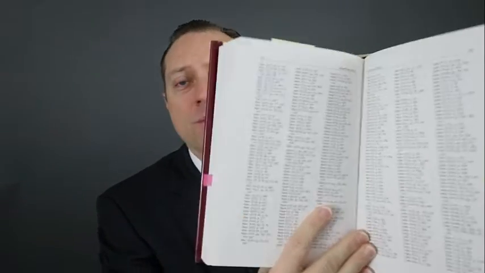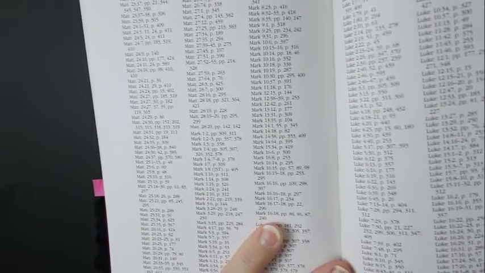This is the teachings of the prophet Joseph Smith, but they've gone through and added a scripture index to it. So what that means is, just like that other book, if there's a verse that you want to see if Joseph Smith wrote anything about, you can definitely do that.